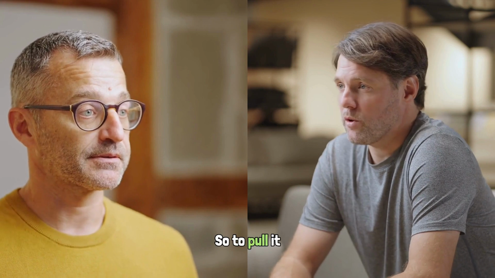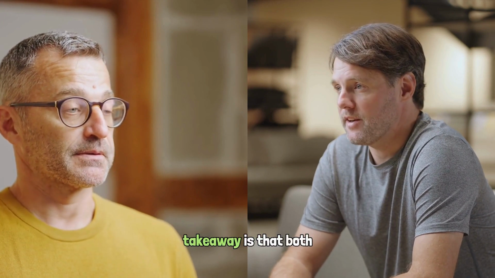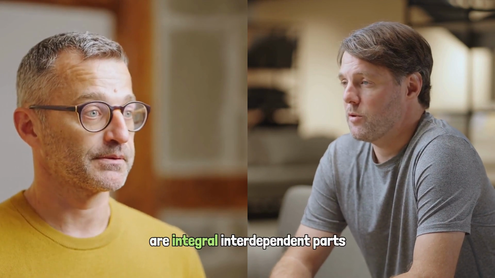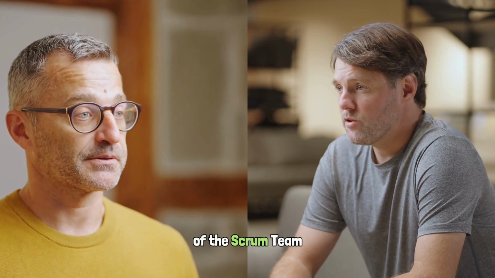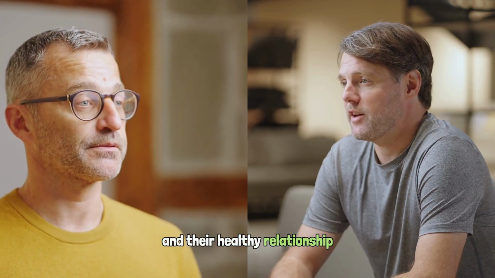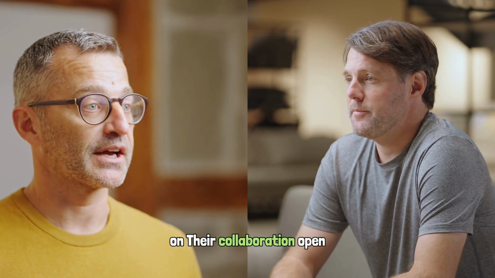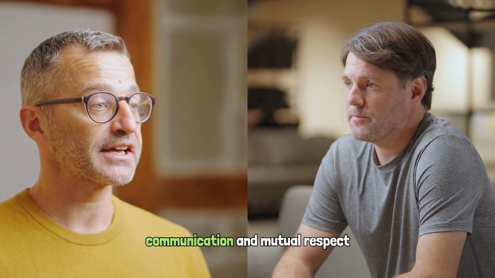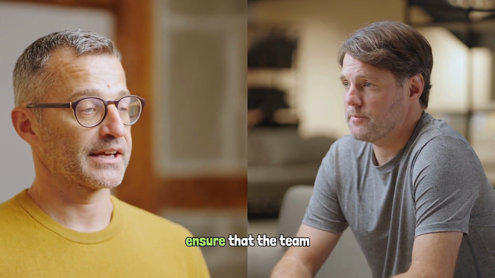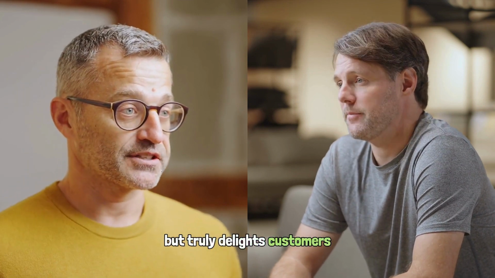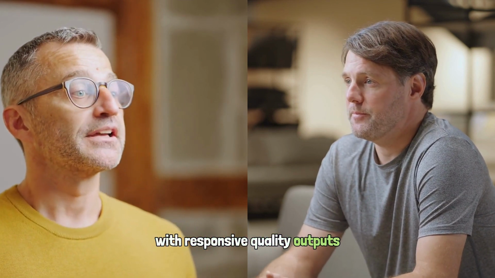So, to pull it all together, the key takeaway is that both product owners and developers are integral, interdependent parts of the Scrum team, and their healthy relationship fuels success. That's spot on. Their collaboration, open communication, and mutual respect ensure that the team not only delivers value, but truly delights customers with responsive, quality outputs.